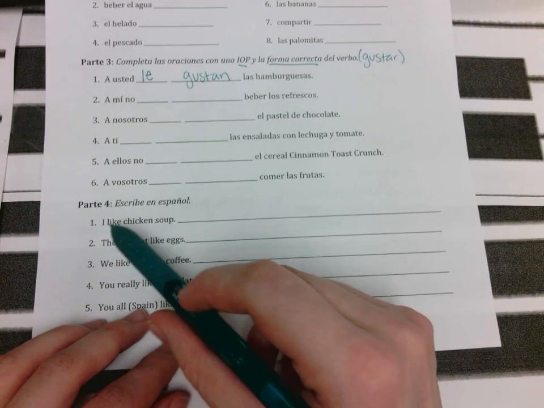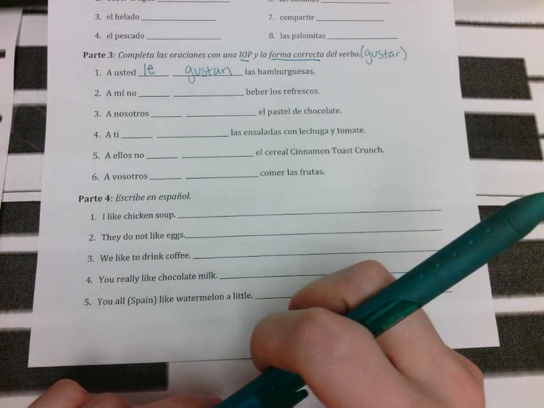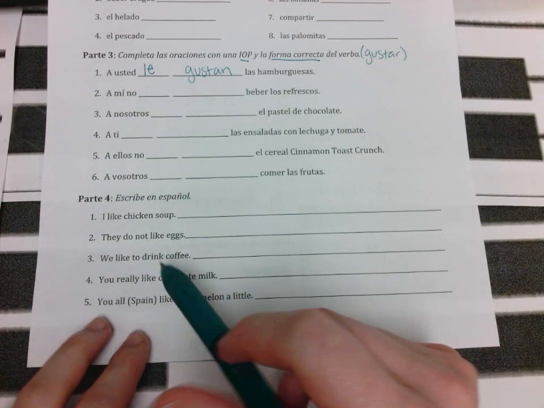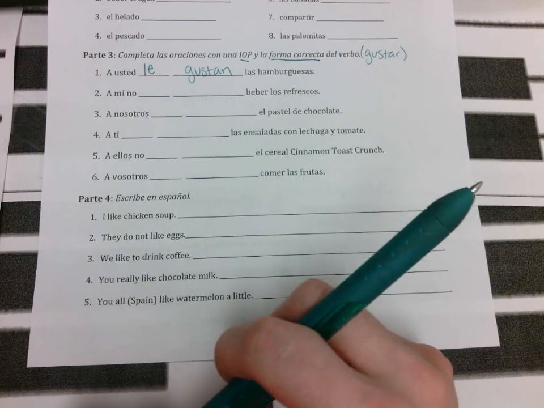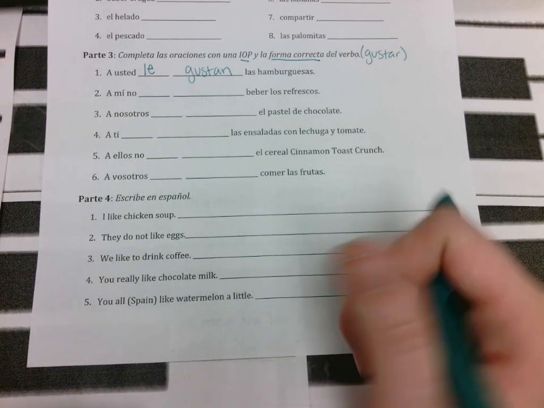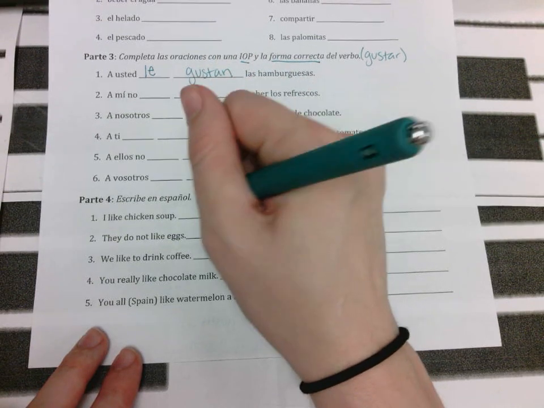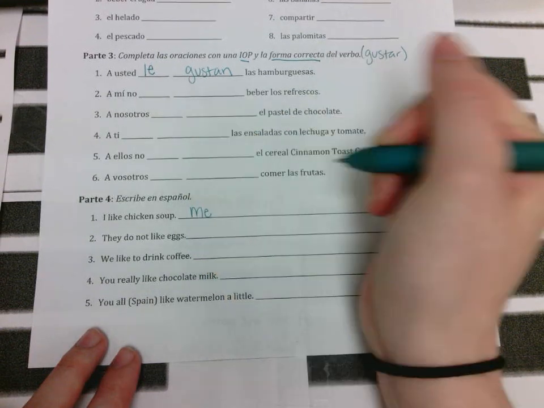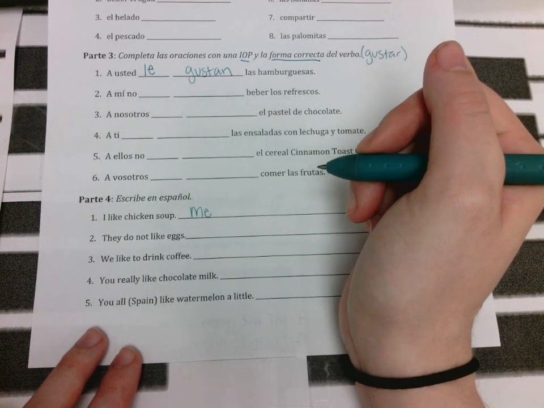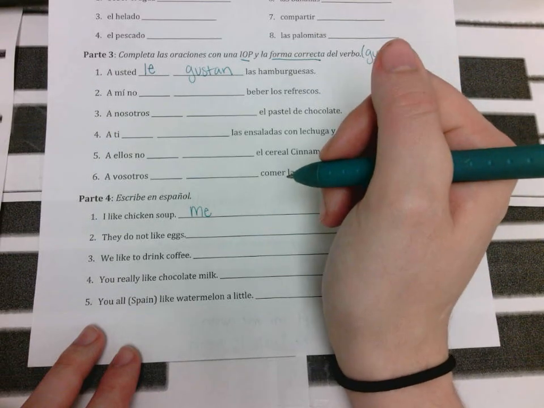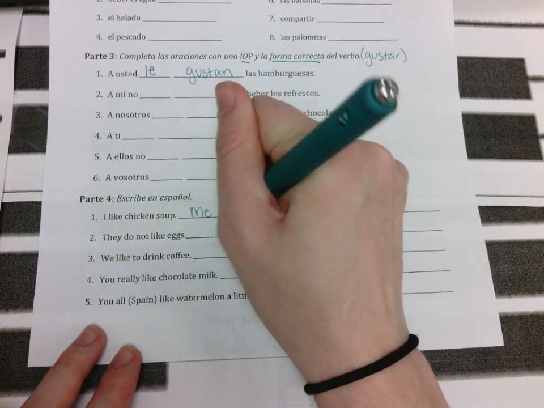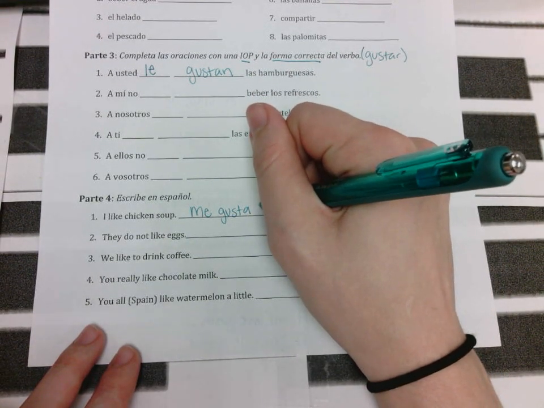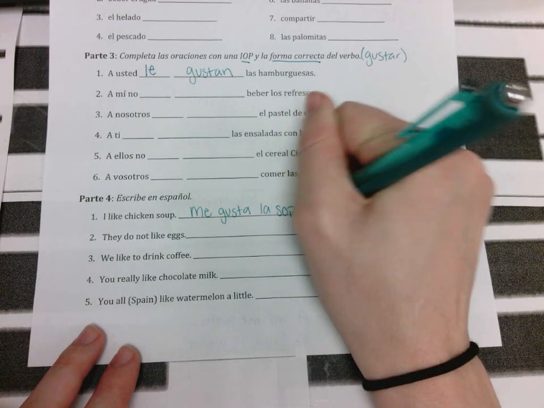And then parte 4, we are going to escribe en español, or write in Spanish. So for número 1, I like chicken soup. So we're going to say I like. We're going to start it off with my indirect object pronoun in the yo form, so that's going to be me. Is chicken soup singular or plural? We're talking about one soup, so we're going to say gusta. And then chicken soup. So we're going to say la sopa de pollo.